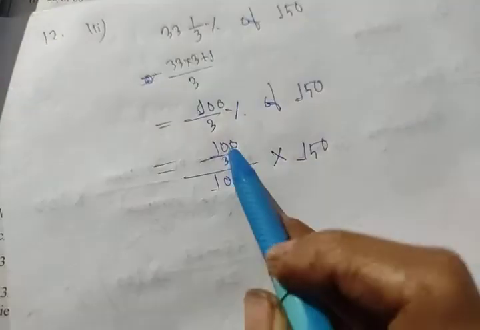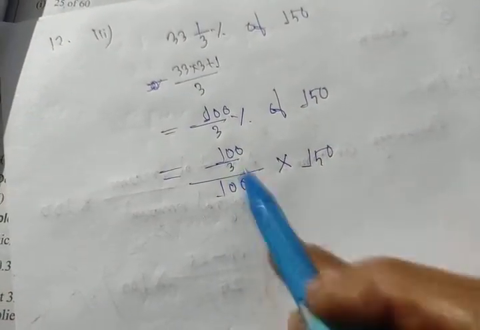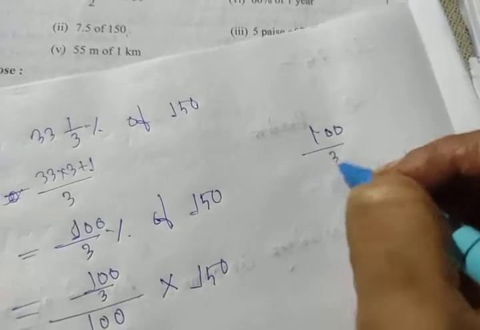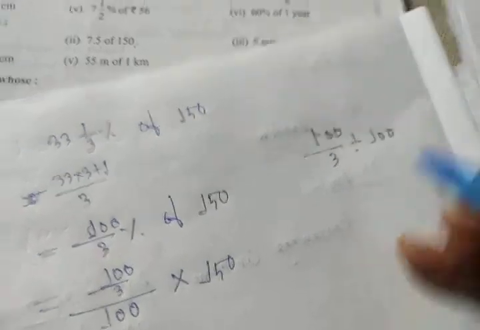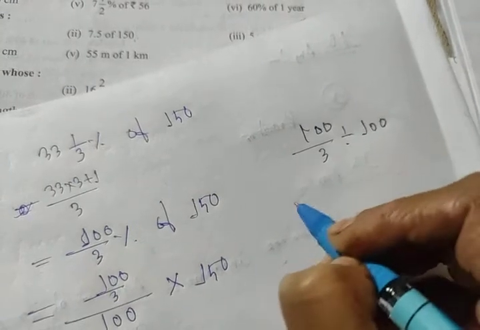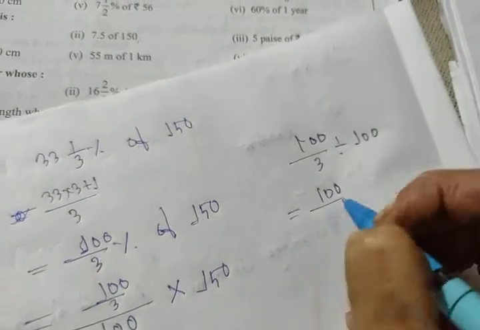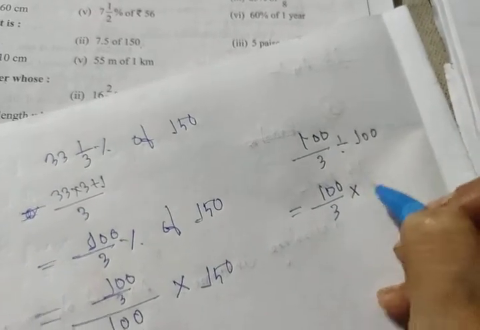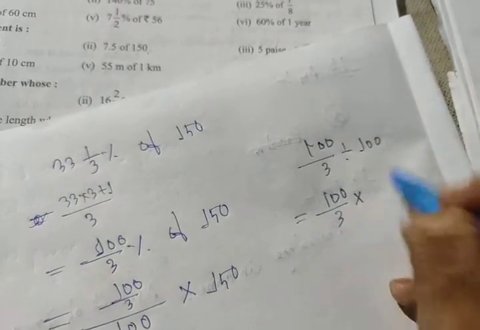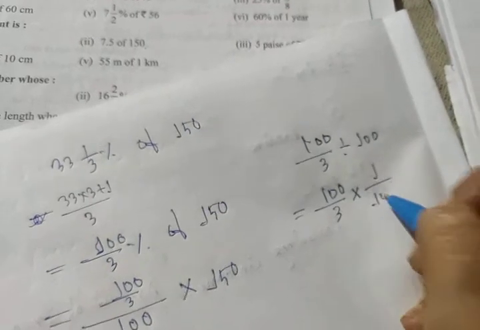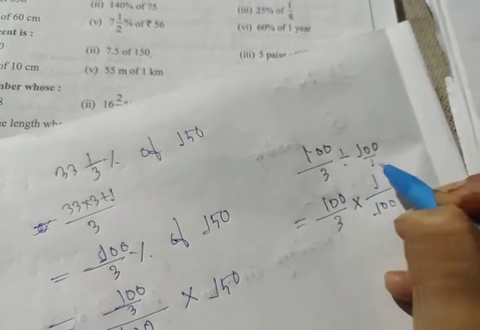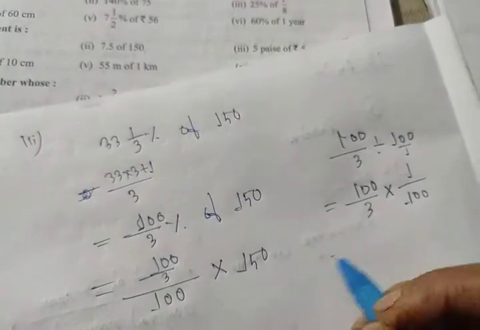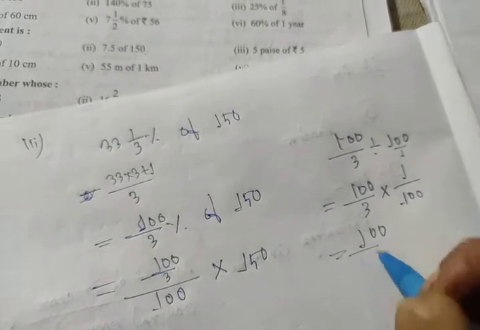Now 100 by 3 by 100. That means what? 100 by 3 divided by 100. How can we do division of fractions? The first number will remain the same, 100 by 3, division becomes multiplication, and this will become inverted. That means 1 by 100. There is nothing, that means 1. So 1 will be the numerator, 100 will become the denominator. That means 100 by 300.